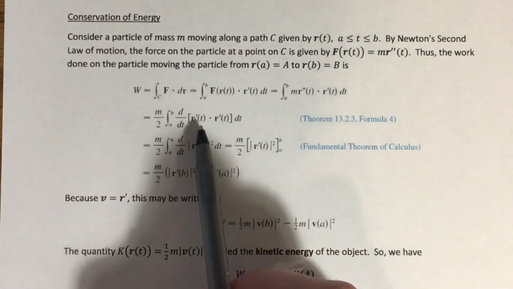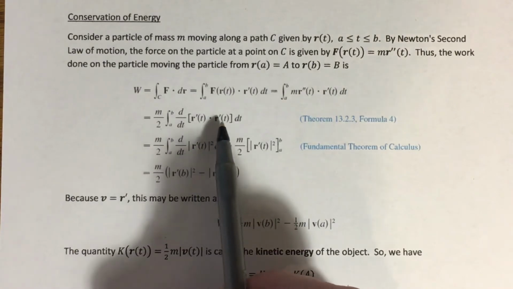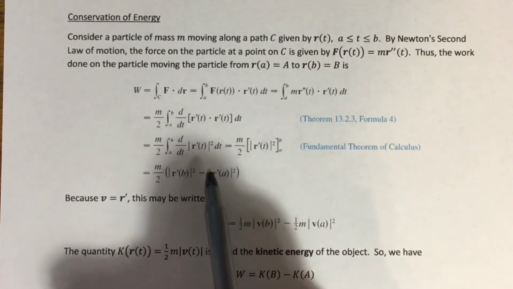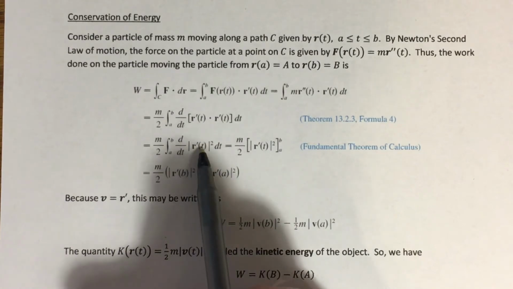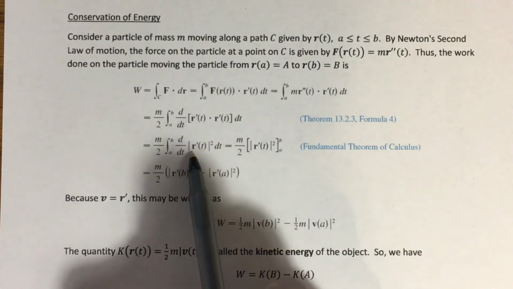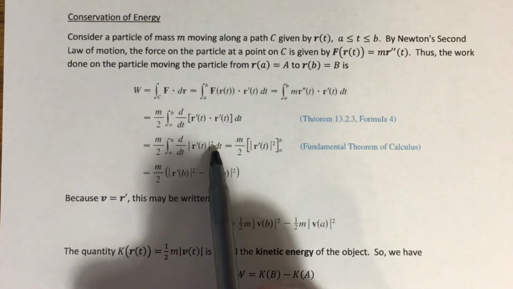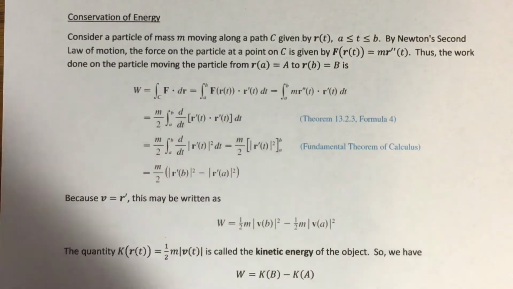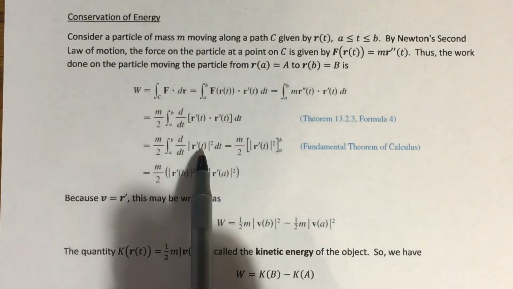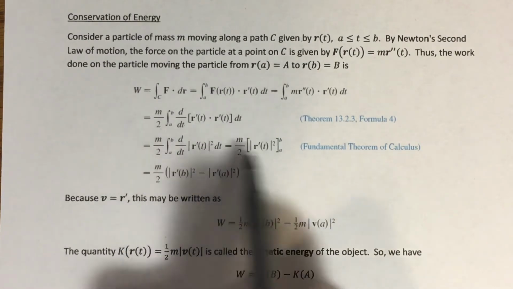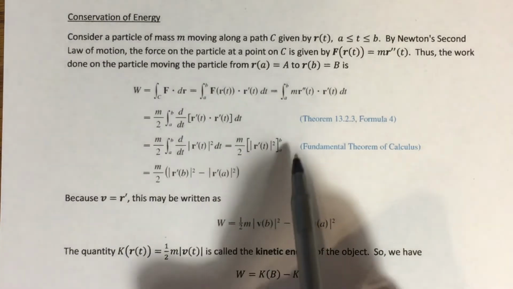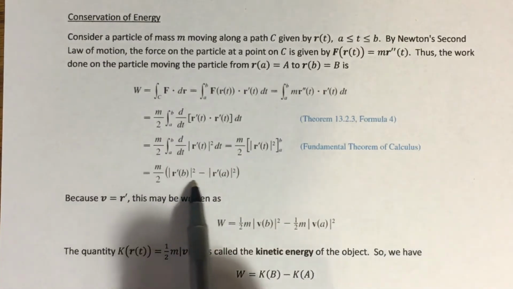But before we do that, we know that if you take a dot product of a vector with itself, which is what's happening here, you get the square of the magnitude of that vector. So we're going to write this as the magnitude of r prime squared before we use the fundamental theorem. Okay, so using the fundamental theorem, the antiderivative of this integrand would just be r prime of t squared, which is what we're seeing here. And then evaluated from a to b, it gives us this.